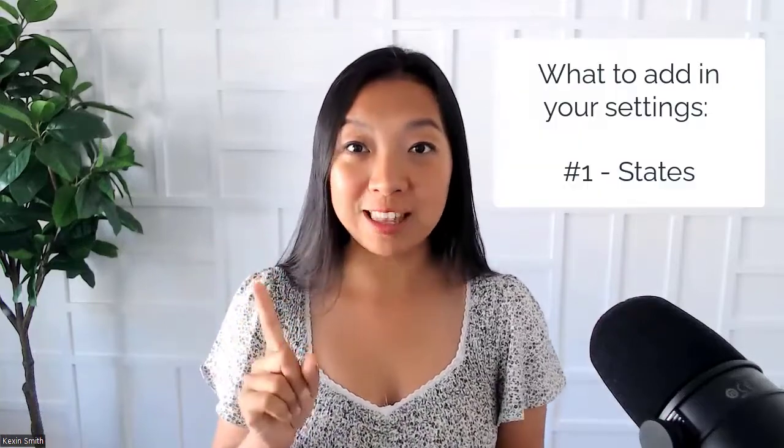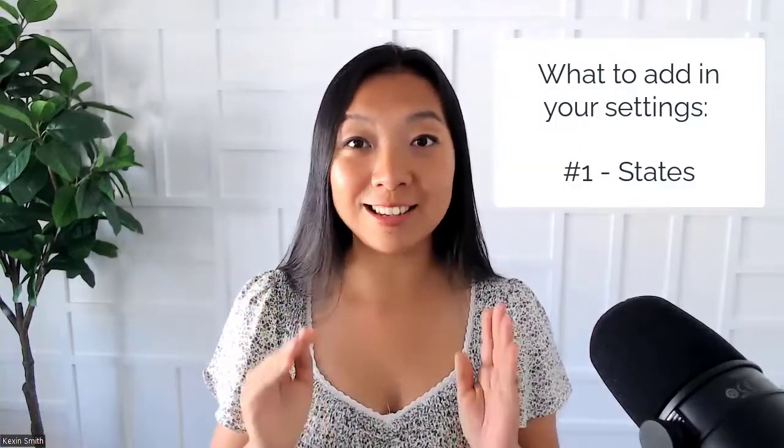Okay, so the first thing you need to add on your settings is the states you're going to collect sales tax in. Some channels, if you're selling on Amazon or Walmart or one of these marketplace facilitators, certain states, actually most states, will be grayed out because the marketplace is collecting the sales tax on behalf of the sellers. But if you're selling on Shopify or your own channel, make sure to add the states from the drop-down menu on the states where you already registered.